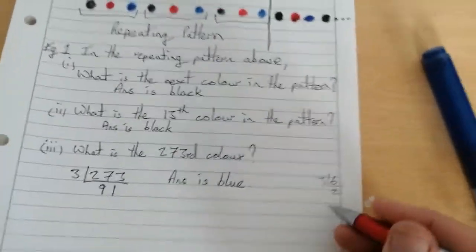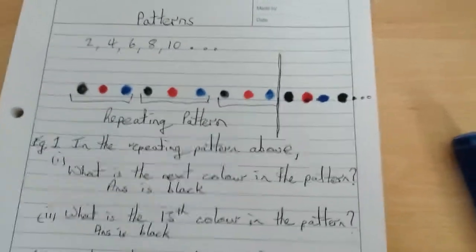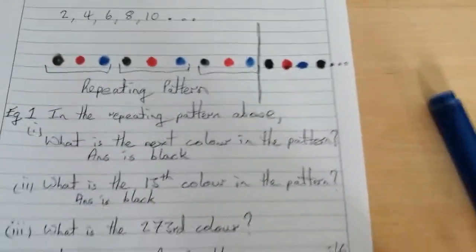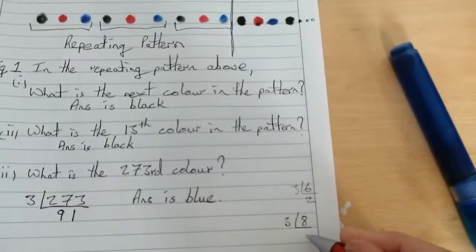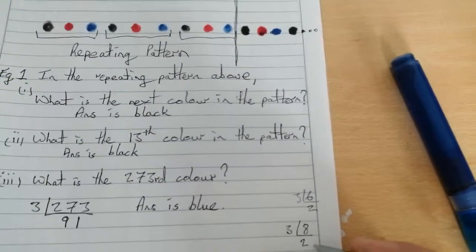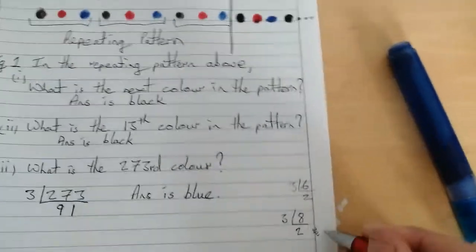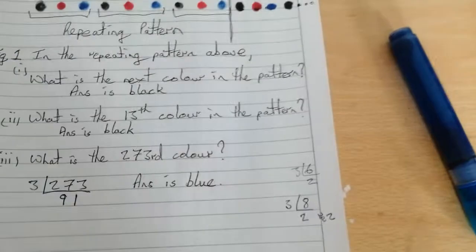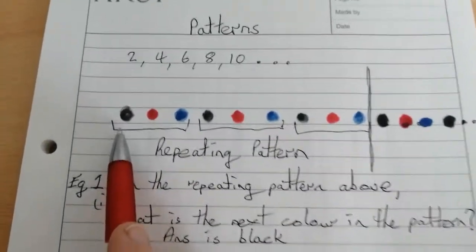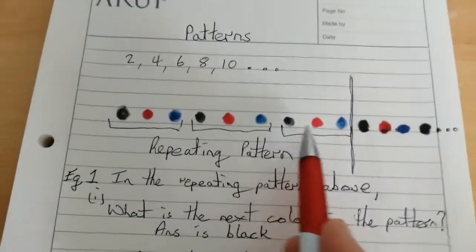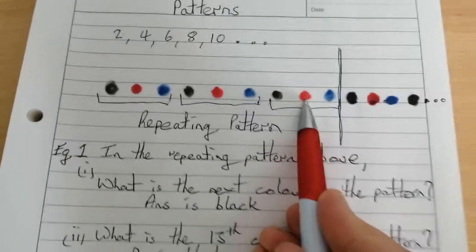If I asked you what was the 5th one, because we can double check, or maybe let's say the 8th color, okay, if I want to know what the 8th color is, and I divide by 3 again, well 3 into 8 goes 2 times, but 3 2s are 6, 2 left over, remainder 2. So if it goes in twice, it means that there's 2 whole blocks of 3, and then 2 left over, 1, 2. So the 8th one is red.